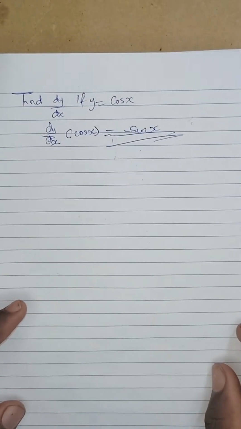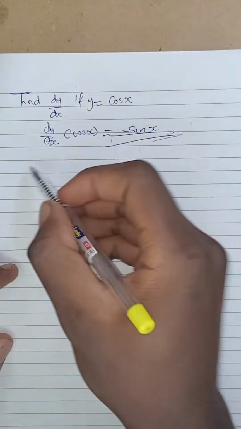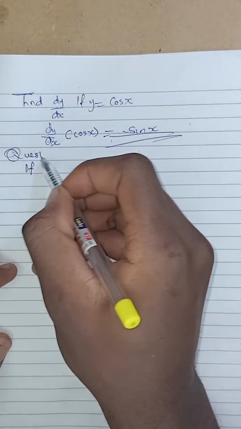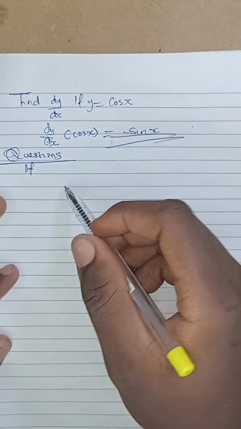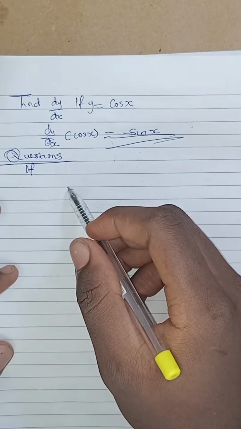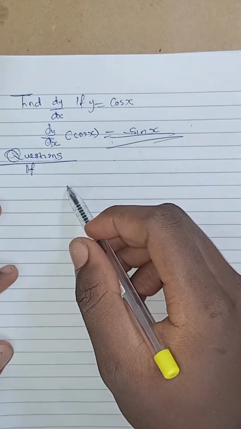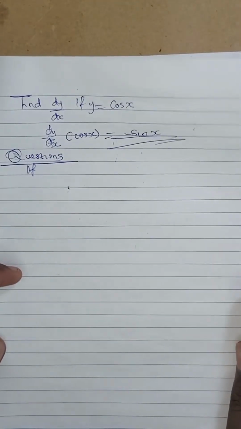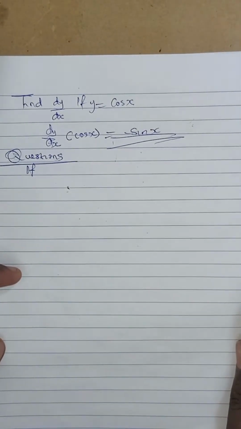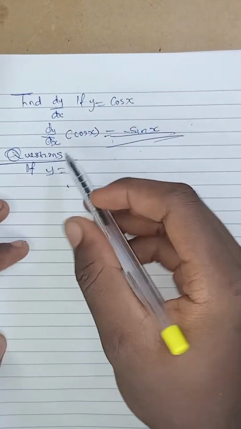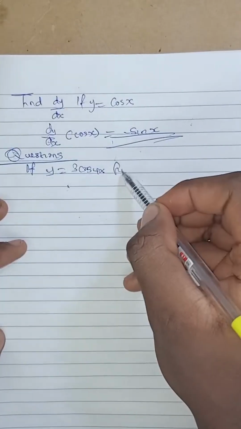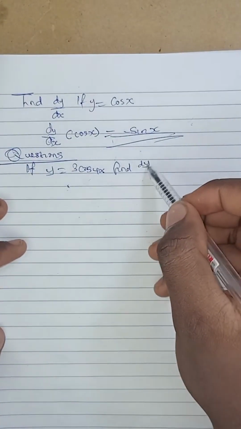Okay, so now let's solve another one. If y is equal to 3 cos 4x, find dy over dx.